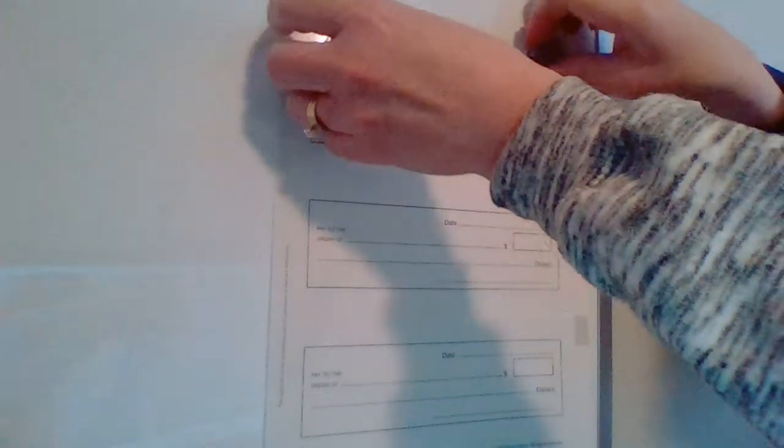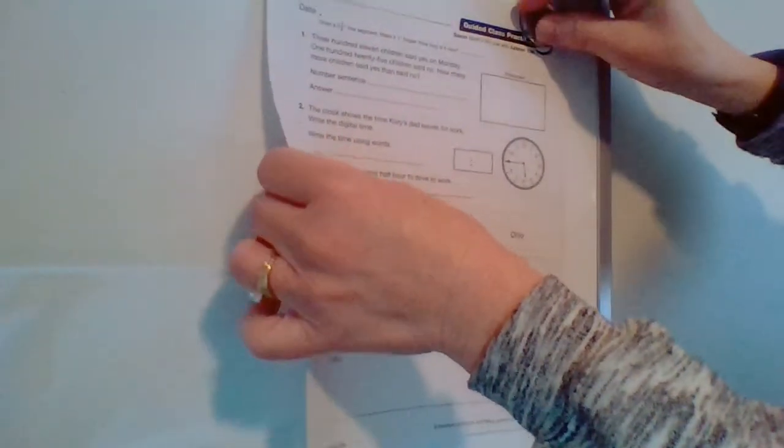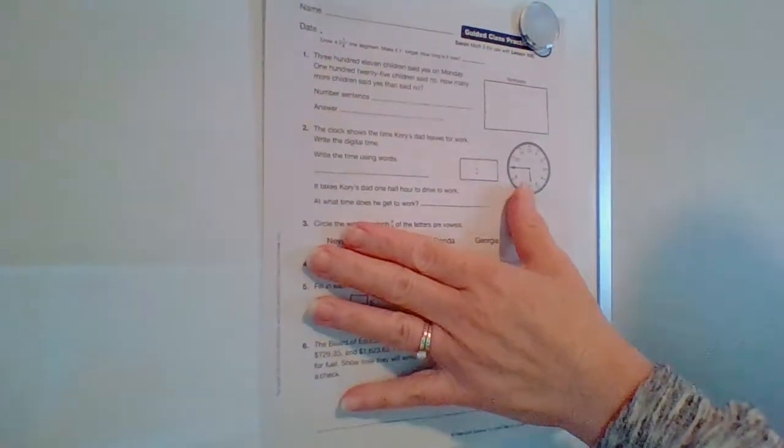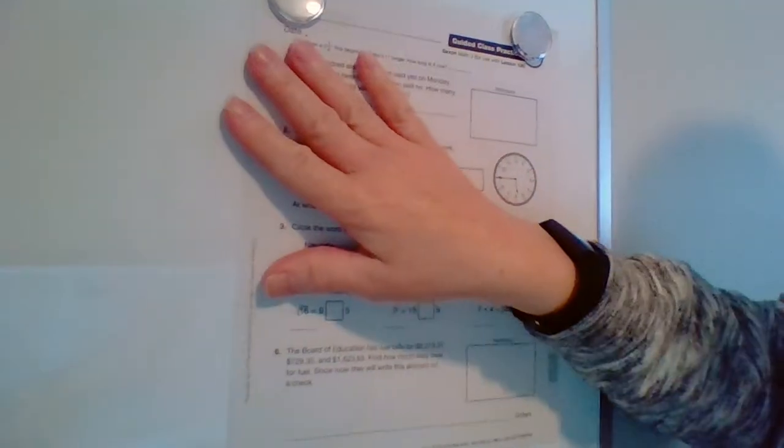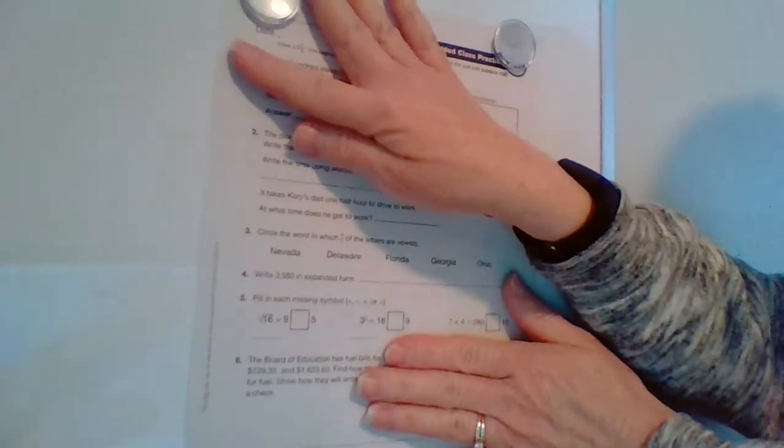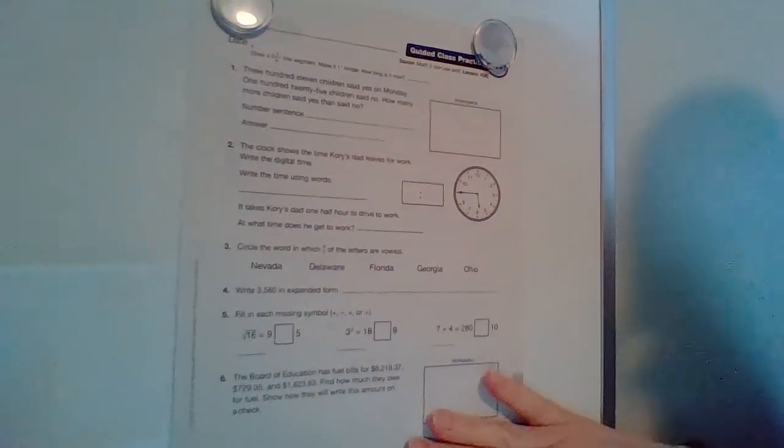Okay, so we are going to move on now to our guided lesson. I'm going to take this down. And we're going to put this up, and I'm really trying to make sure that it is not blurry, so I don't know how this is going to work. I've adjusted a couple things, but I'm going to try my best.